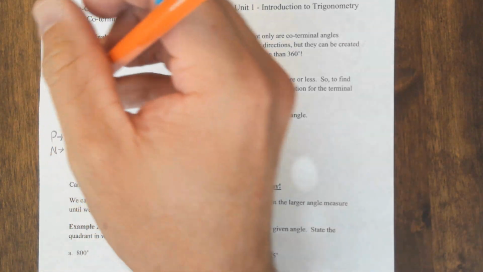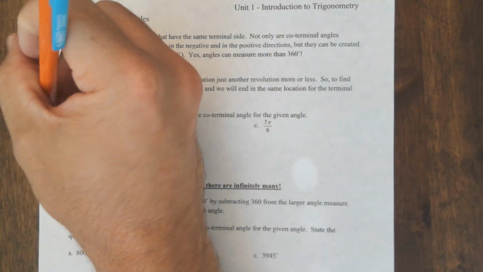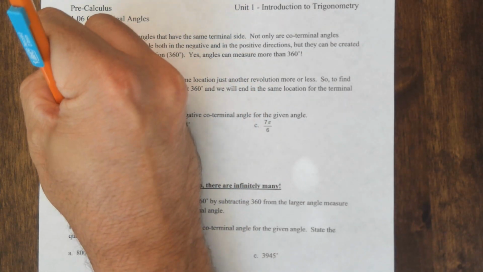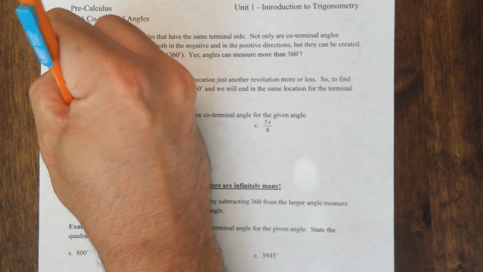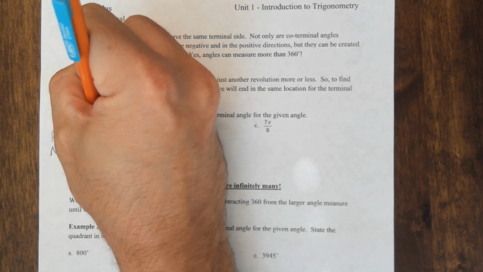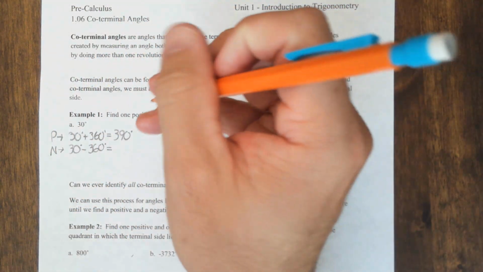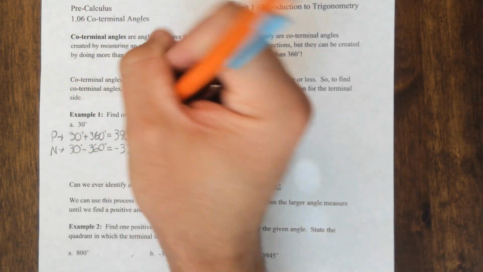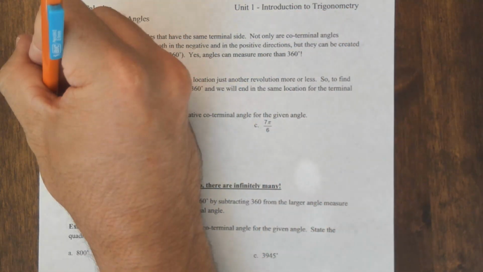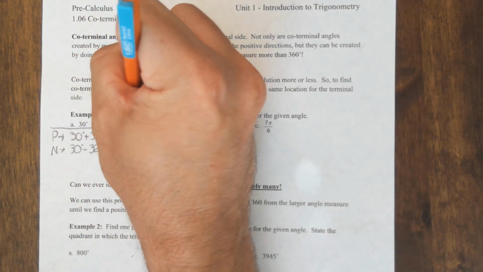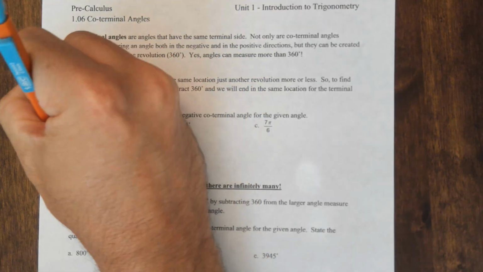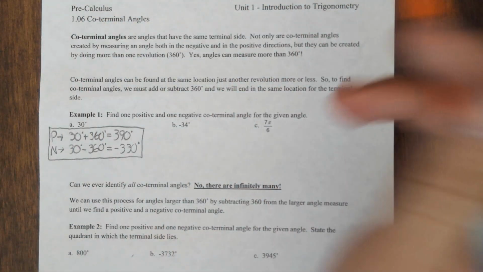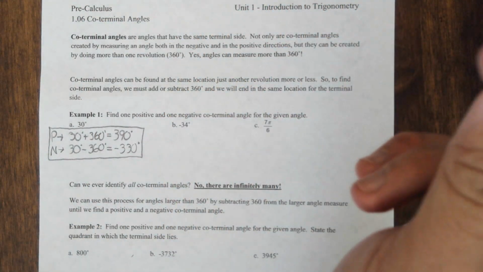Here we go, negative angle. We've got now 30 degrees minus 360 degrees. When I subtract 360 degrees one time, that's going to give me negative 330 degrees. There you go. There's my positive and negative coterminal angles. That's it. That's simple. We're just adding and subtracting 360.